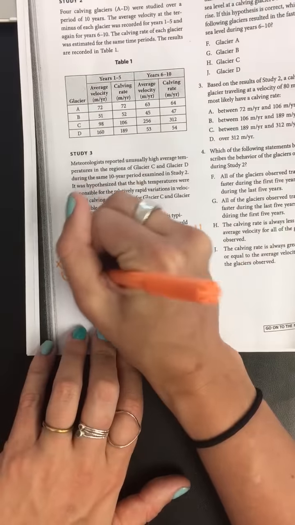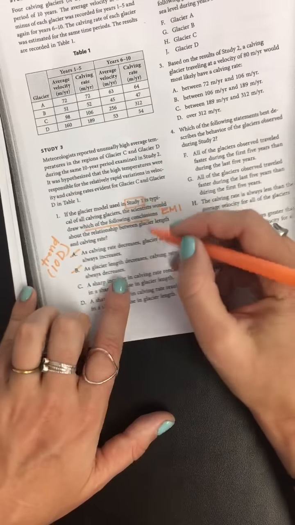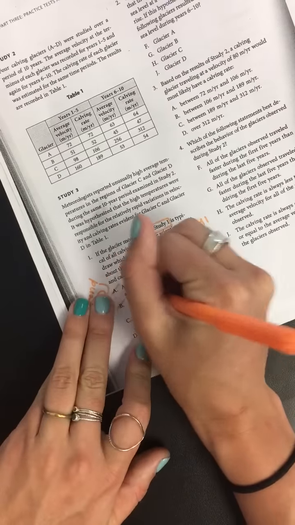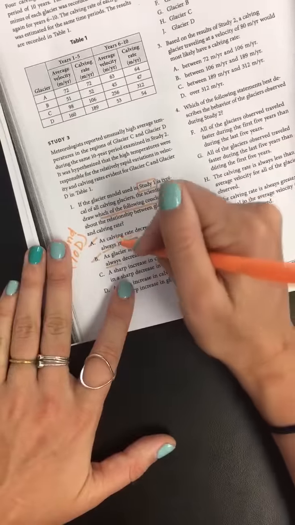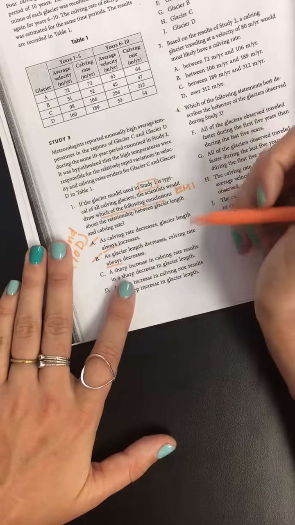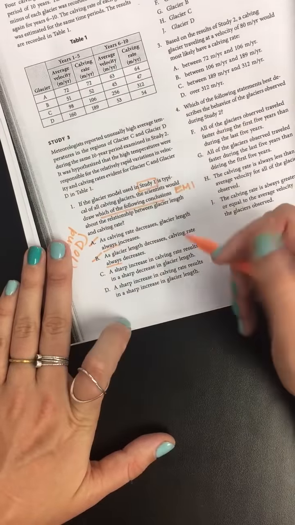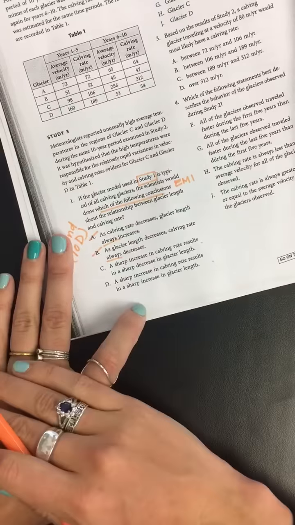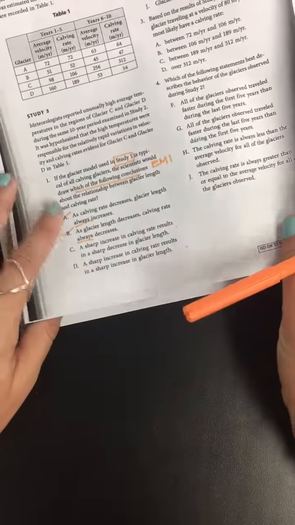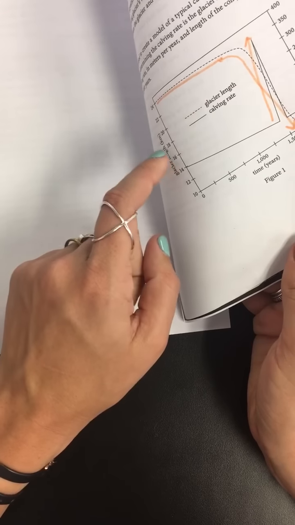So we can cross off A and B because it says always, and we know that's not true. And because we crossed off A, we can cross off B because of our strategy that these are almost the same. These are also almost the same, so let's see which one is right. So a sharp increase in calving rate results in a sharp decrease in glacier length.